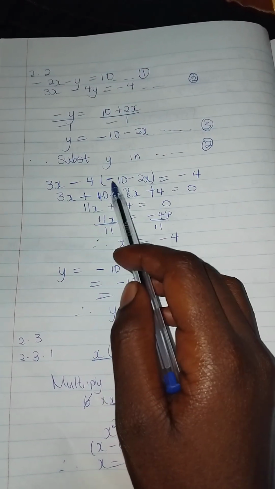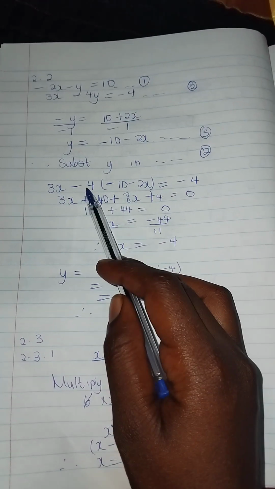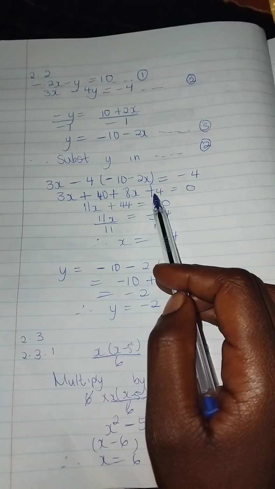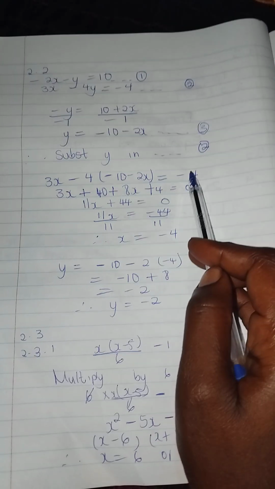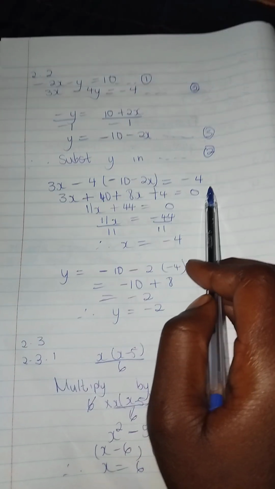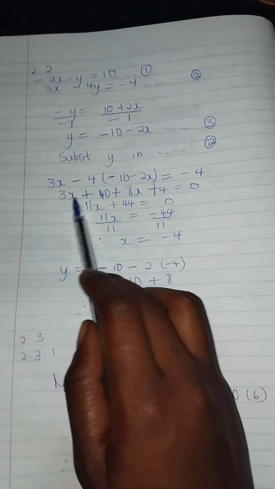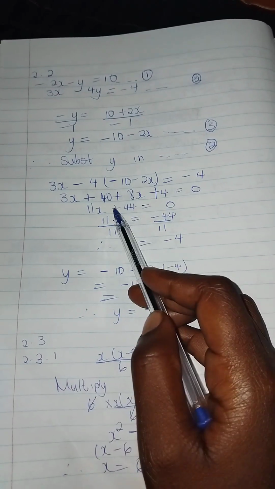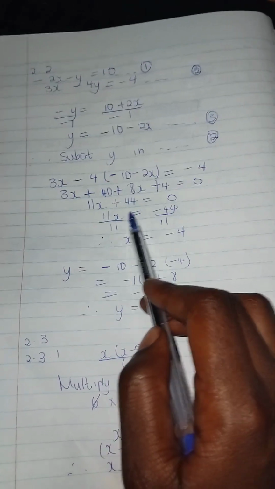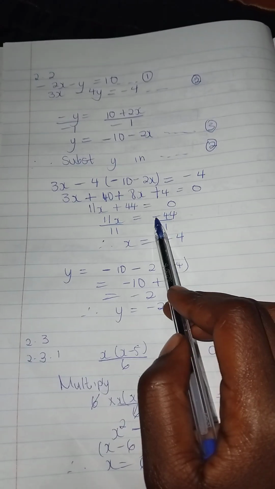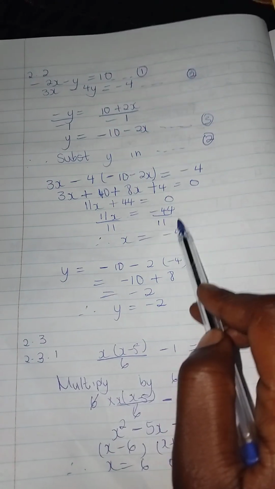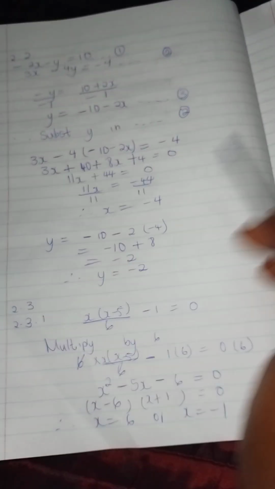So it's like negative 4 times negative 10, that's positive 40. Negative 4 times negative 2x, that's positive 8x. Then you take the negative 4 across the equal sign and it becomes positive, equal to 0. So 3x plus 8x, that's 11x, plus 40 plus 4, that's 44, is equal to 0. Then 11x is equal to negative 44. Divided by 11, therefore x is equal to negative 4.